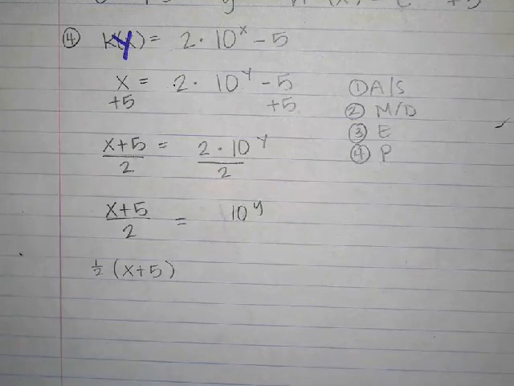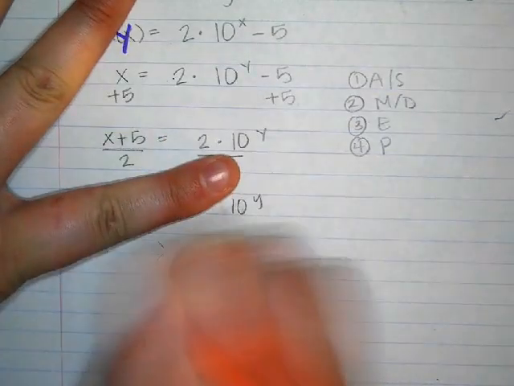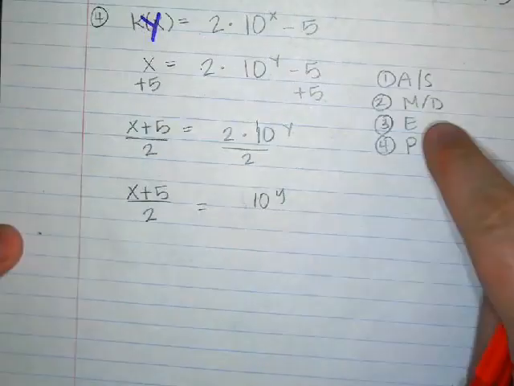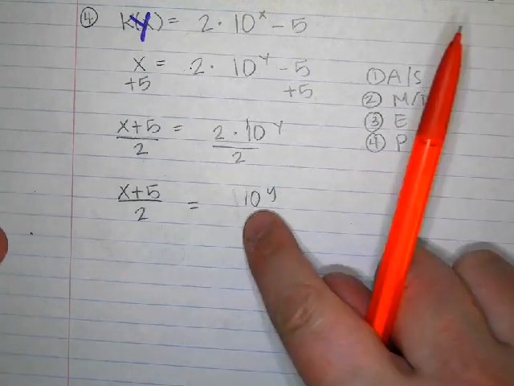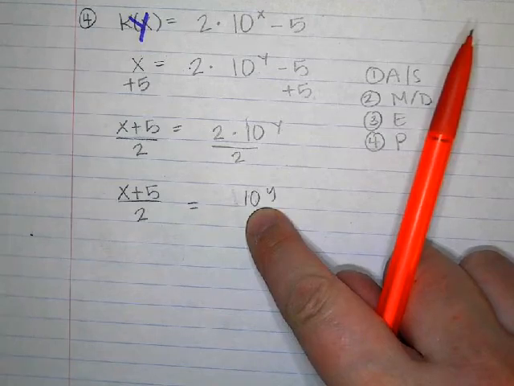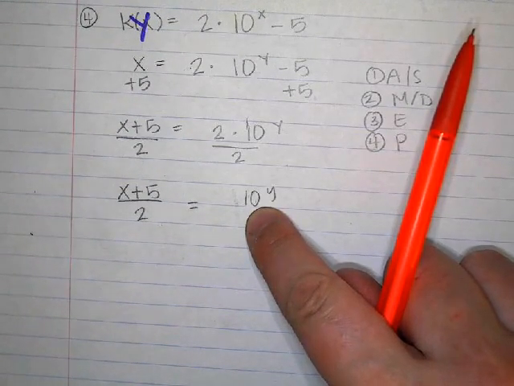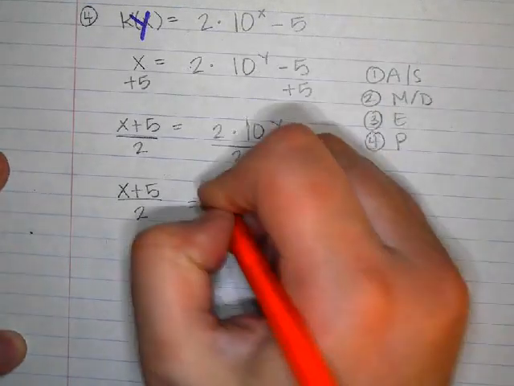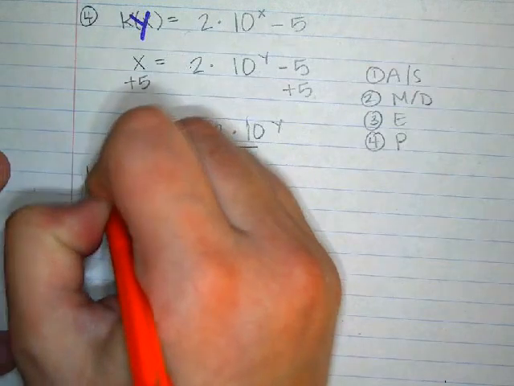Okay, so now we're on step 3, which deals with exponents. So now we want to reveal the exponent by getting rid of the base of the exponent. And how do we get rid of the base of an exponent? We do a log with the same base. So I'm going to do log base 10. And does anyone remember what is special about log base 10?